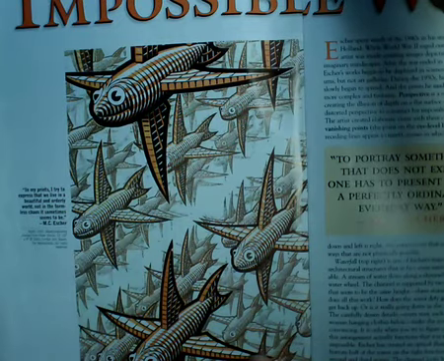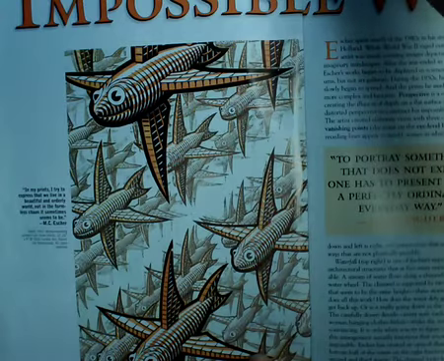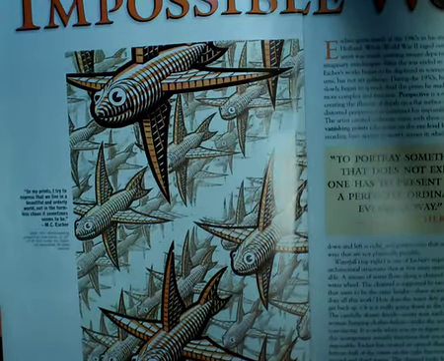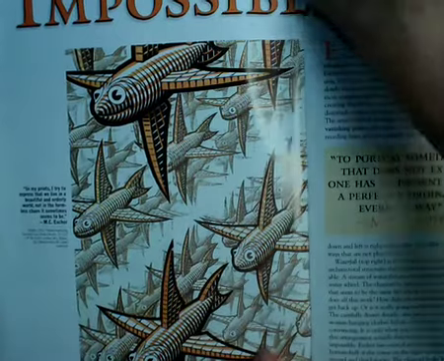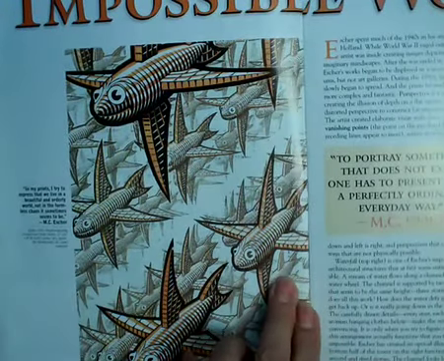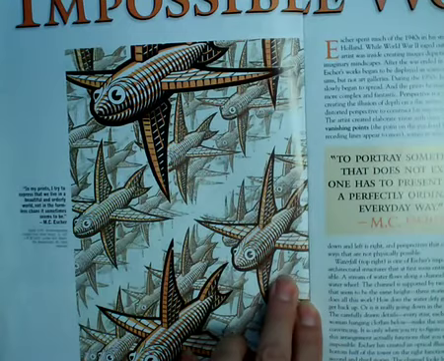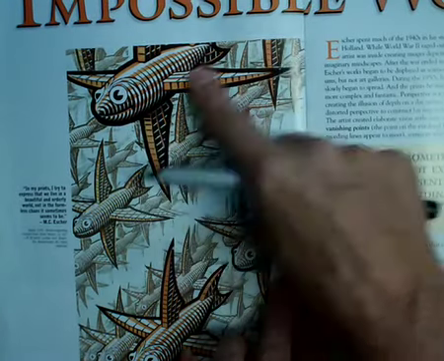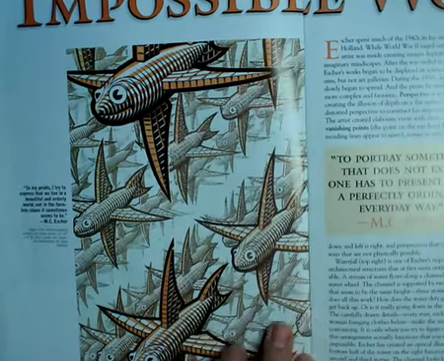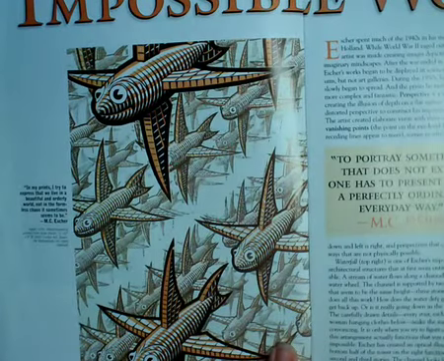They get lighter, which is called atmospheric perspective. So this is not a realistic composition. Okay, this is not a realistic composition, but through repetition and change in size and change in value, you get a sense of those fish going back in space.